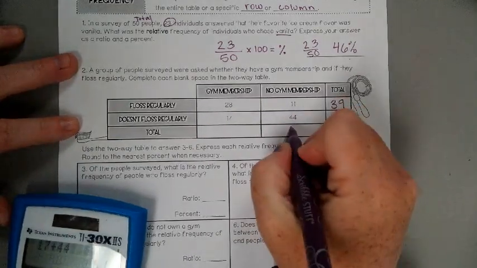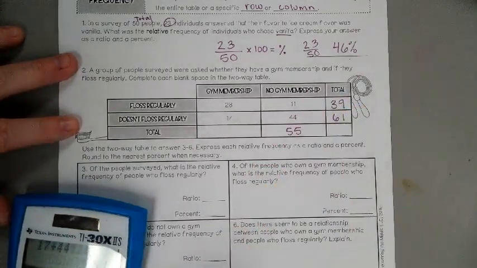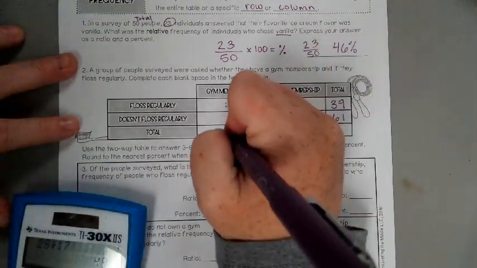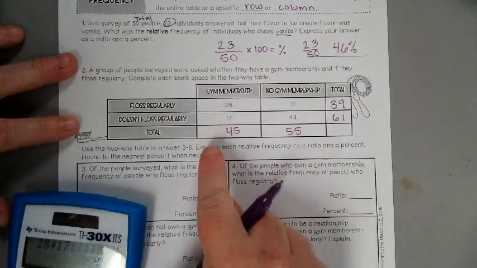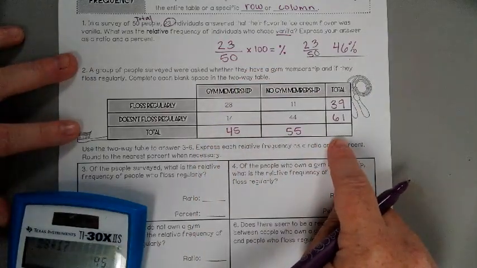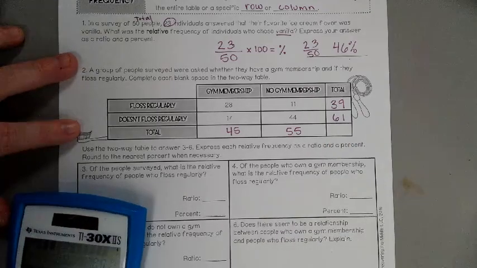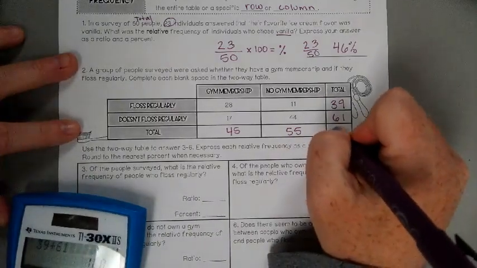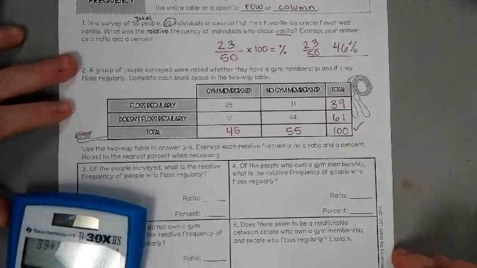11 plus 44 is 55. 28 plus 17 is 45. Going across this way says it's 100. 45 plus 55 is 100. 39 plus 61 is also 100. That means all of our math is done correct.